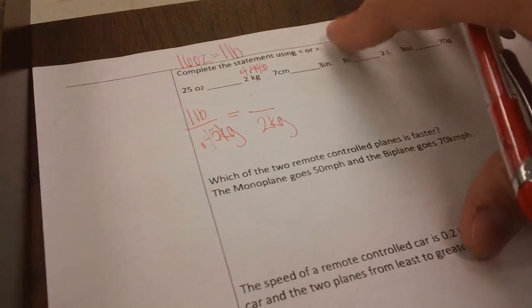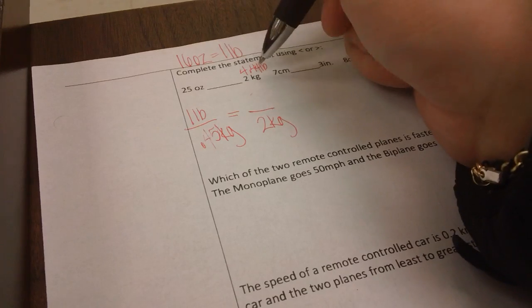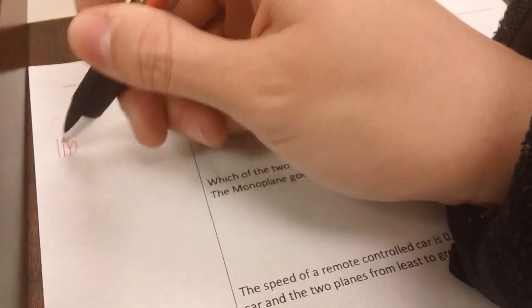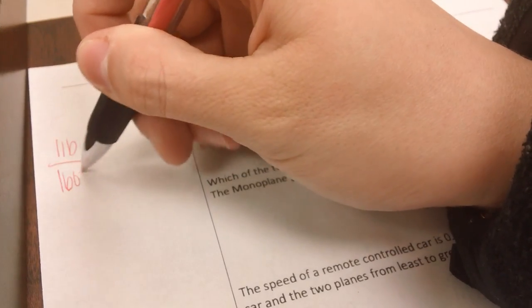And then I'm going to change 25 ounces to pounds also. Since I already changed this to pounds, I'm going to change this to pounds. So 1 pound is 16 ounces.